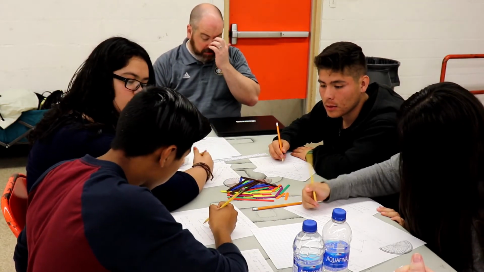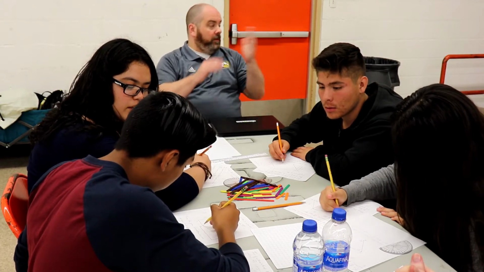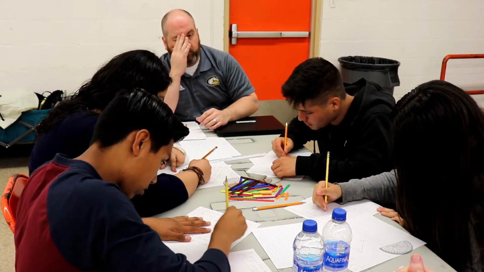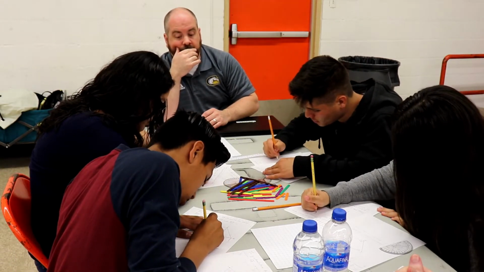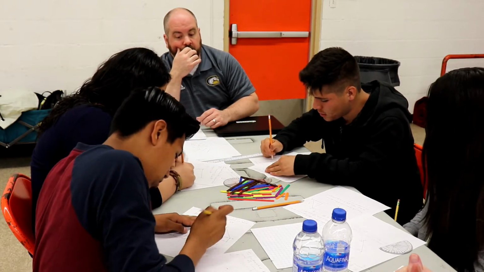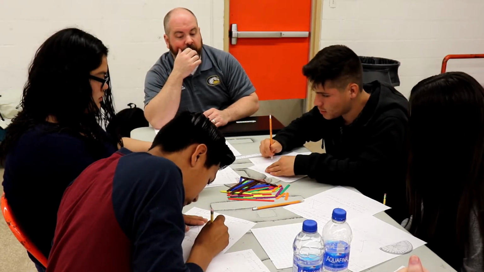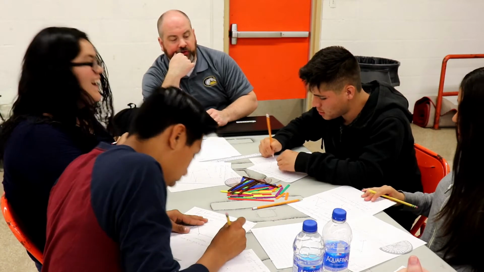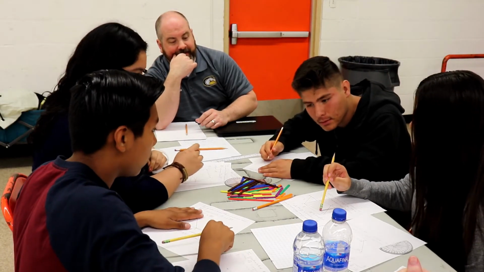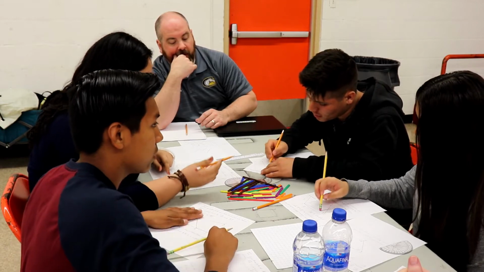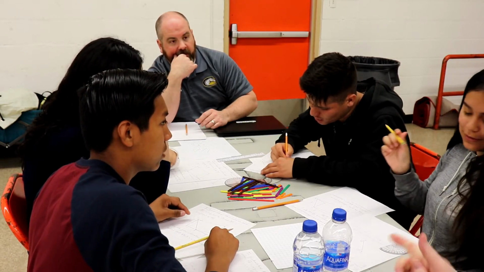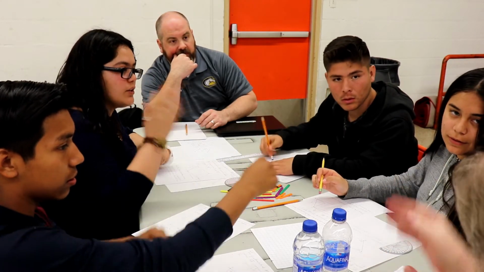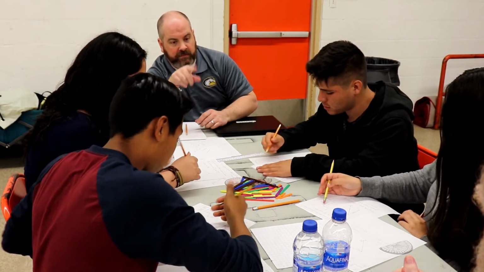Look at the triangle. I heard 9 over 2, and I heard 2 over 9 over here. So which one is it? 9 over 2 or 2 over 9? It's rise over run. What's your rise? Is rise this way or this way? And then run.